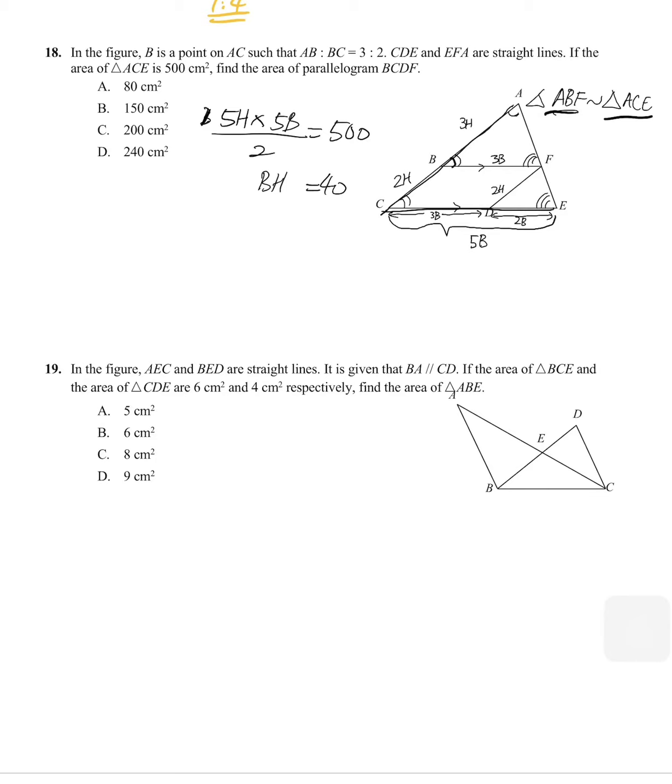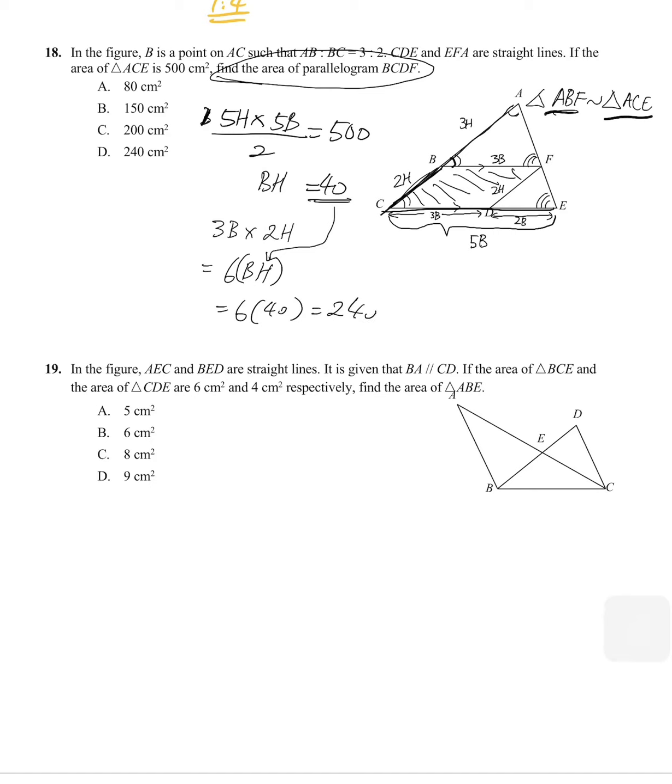So if BH is 40, and now I'm asked to find the area of the parallelogram. So the parallelogram is here, and the formula for a parallelogram is base times height, basically. So it's base times the height. The height is 2H, so it's 6BH. And since BH is a 40 value, so we just put in the 40 there. So that means that's 240 cm square. Okay, and similarly, let's do the last one.